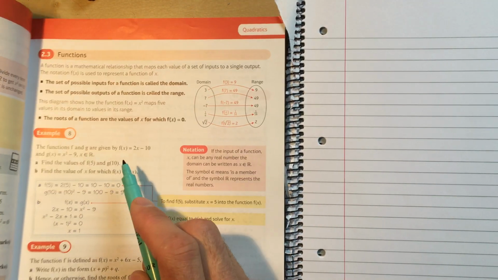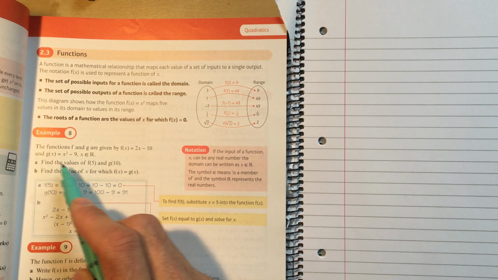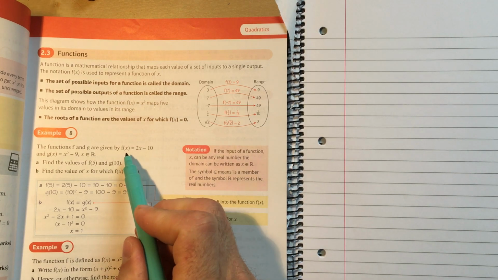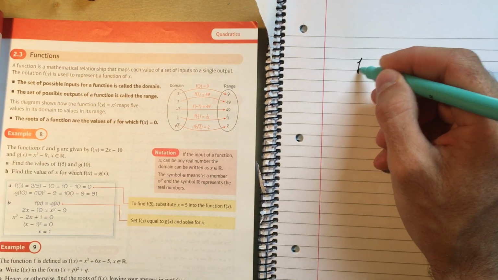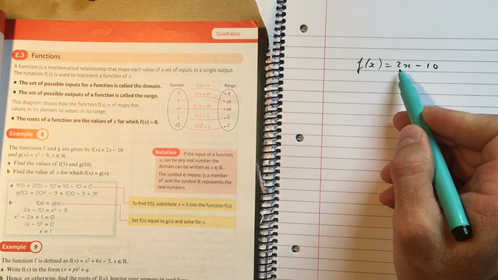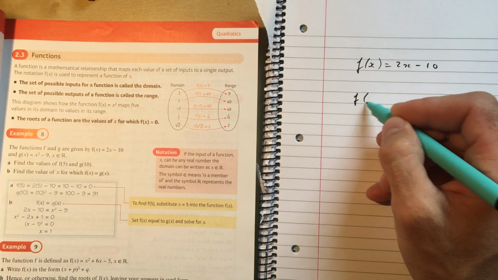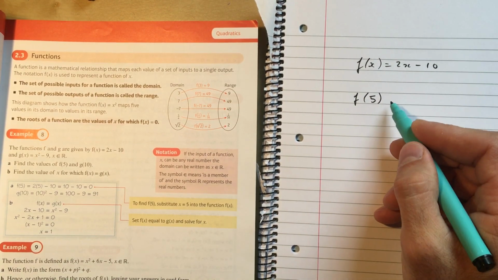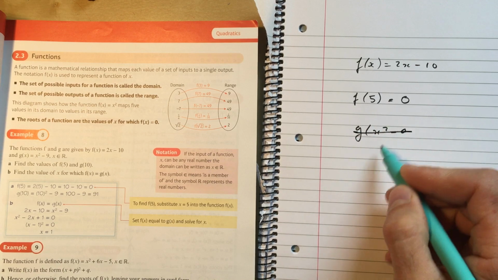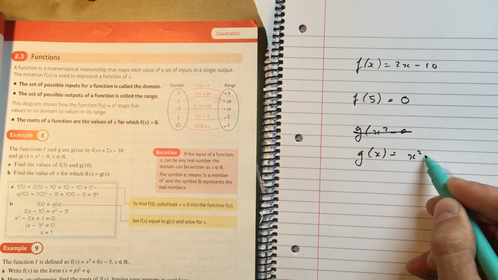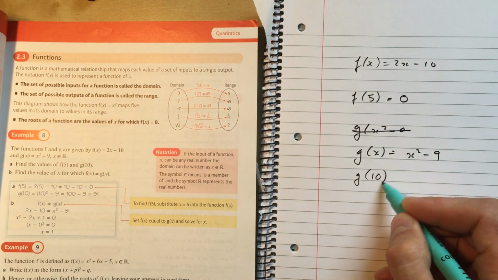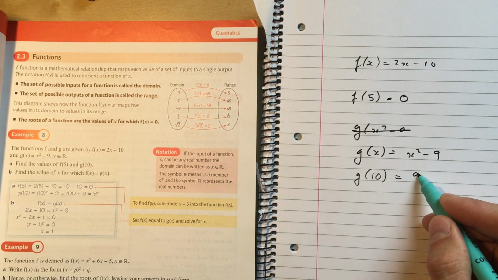In the examples, well, f of x equals 2x minus 10 and g of x equals x squared minus 9. So this is telling us two different functions. One of them is called f, one of them is called g. If I input an x into my f function, whatever your input is, you need to times it by 2 and then take away 10. So if I'm looking for f of 5, I need to do 5 times 2 and then take away 10. My g function, g of x, they're telling us is x squared minus 9, so that means take your input, square it, and then take away 9. So g of 10, if I input a 10, I get 100, take away 9, so I get 91.